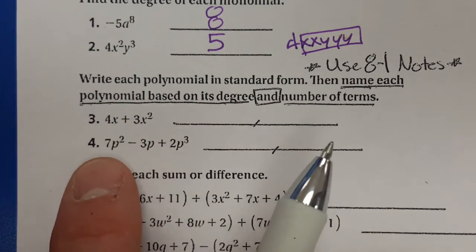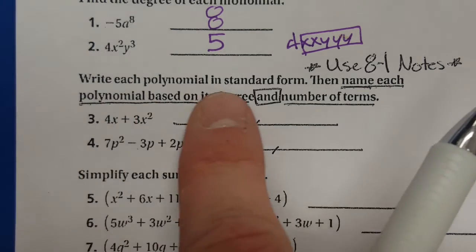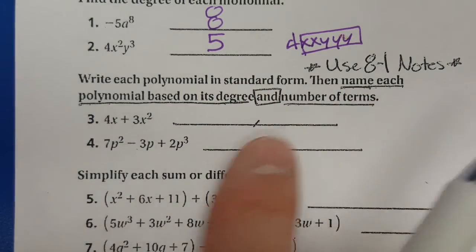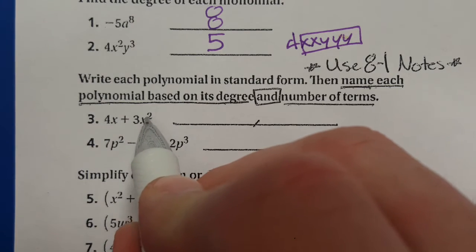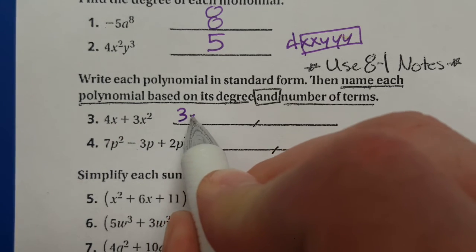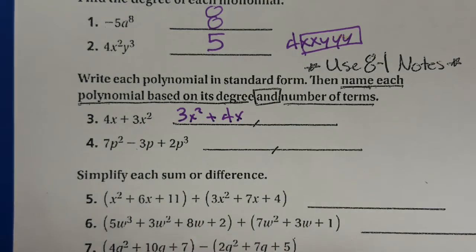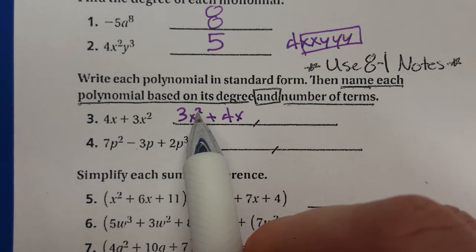So these next ones, 3 and 4, I'm going to go and roll right into these. 3 and 4, you need to rewrite it in standard form. That's most variables to least, and then we need to name it using the table from the 8-1 notes. Okay, so this one's got 2, this one's got 1, so the 3x squared should go first, and then the 4x should go second. So there's that one's standard form. Then name based off its degree. This has a degree level of 2.